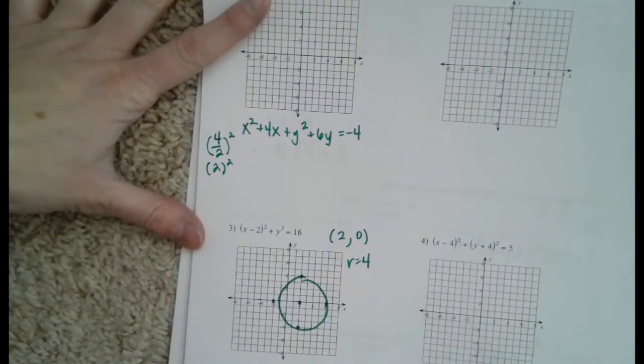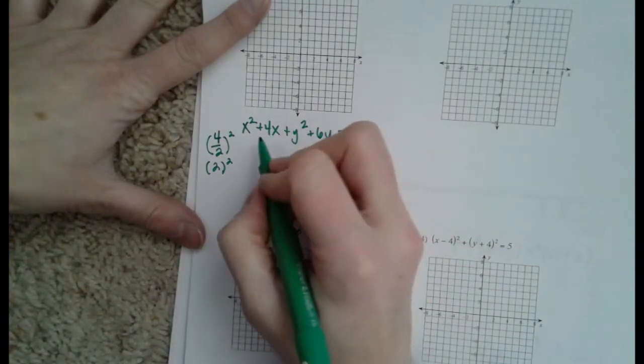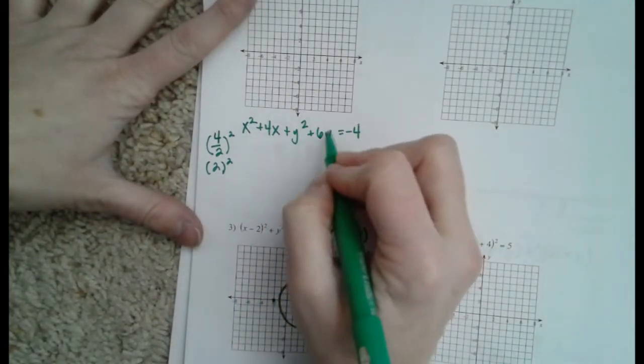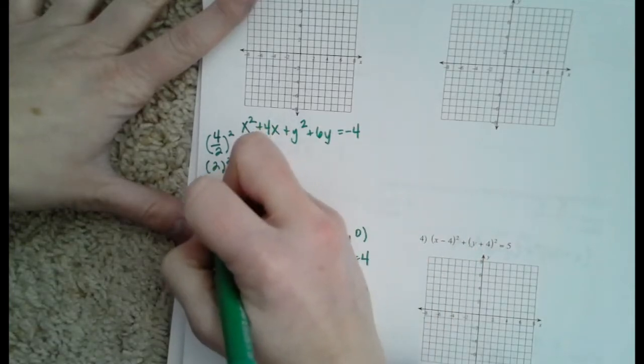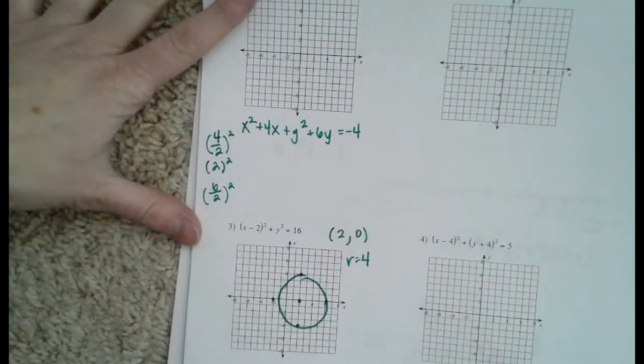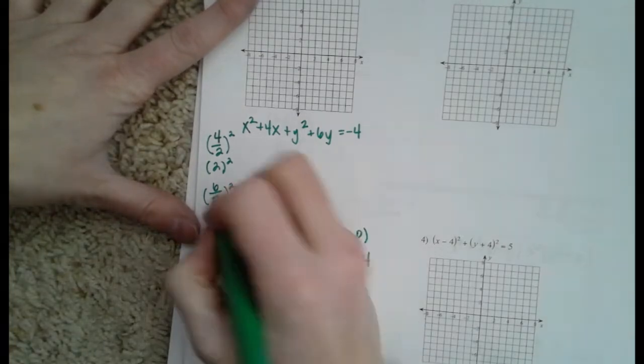We're not going to write that down. Okay, so we're going to do the same thing for our y. We're going to use the 6y as our b term, so 6 divided by 2, and then we're going to square that. 6 divided by 2 is 3, squared.